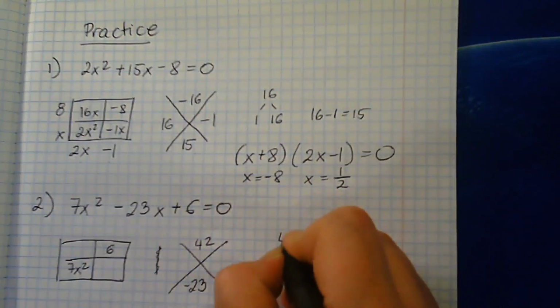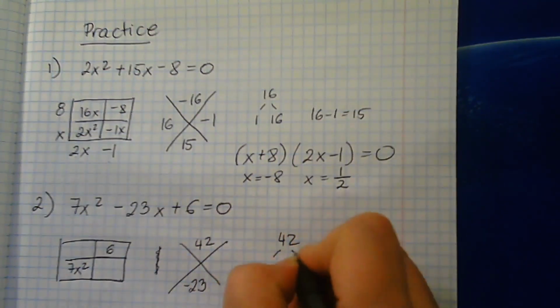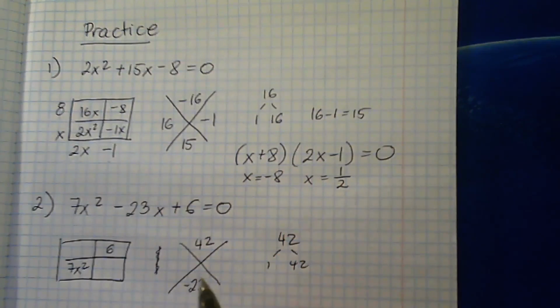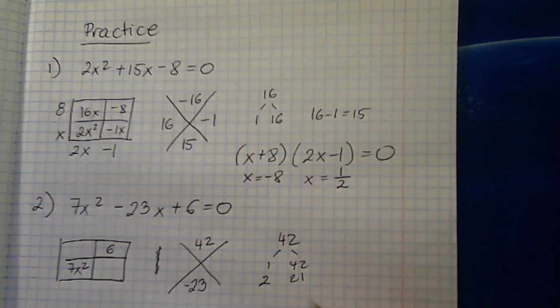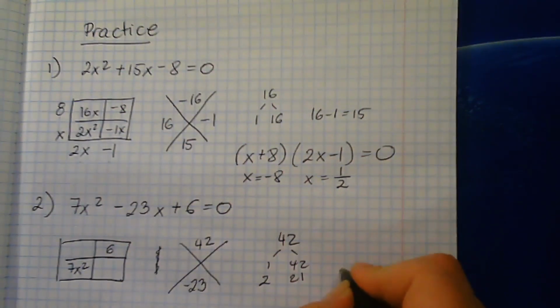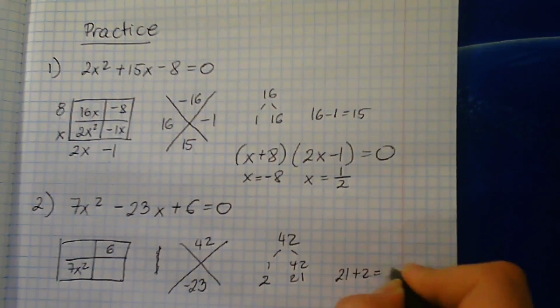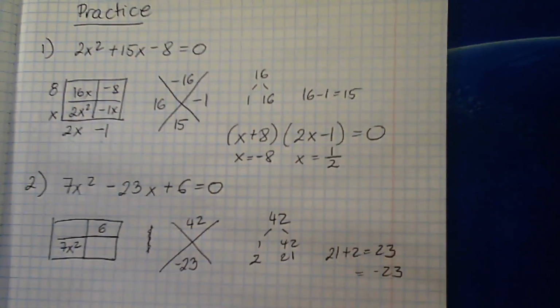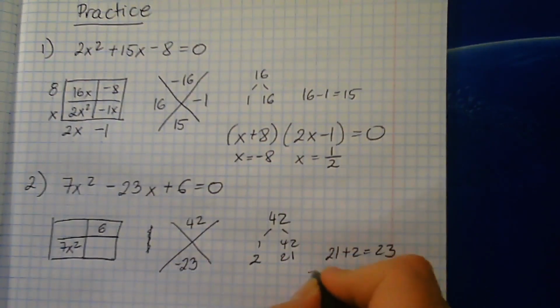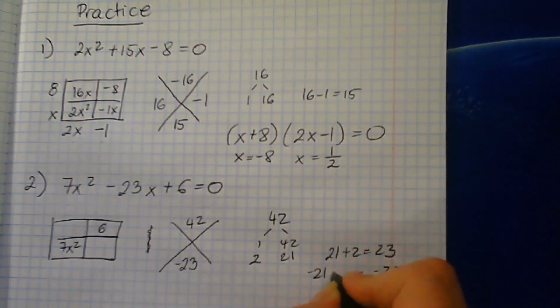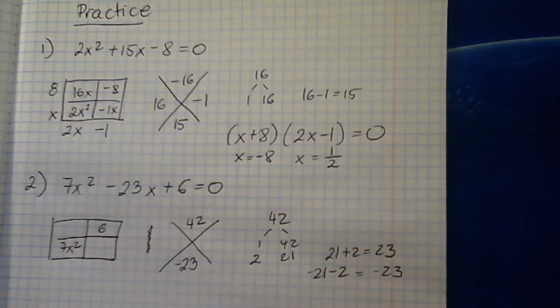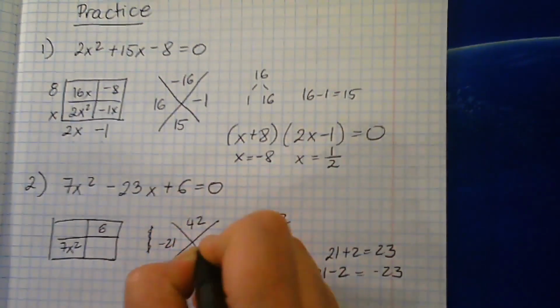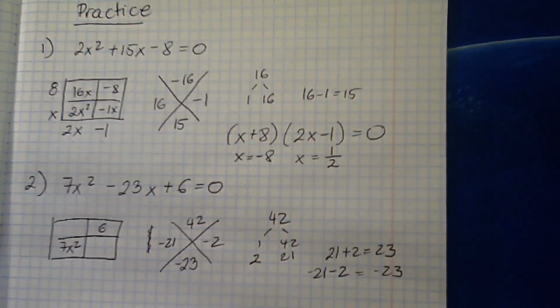Okay, let's find factors of 42. 1 times 42, that's not going to add up to negative 23. 2, 21. Ooh, 2 and 21. 21 plus 2 is 23. Since I want negative 23, right? Opposite number, I need the opposite of 21 and the opposite of 2. So negative 21 and negative 2 are my factors.